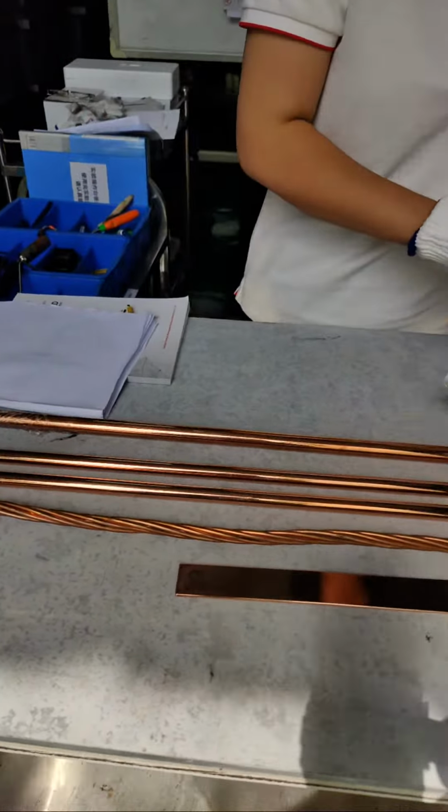This is the copper bonded tape. This is the copper bonded steel wire. And these are the copper bonded earth rods. So talking about the copper bonded, let me take a sample to show you what it looks like.